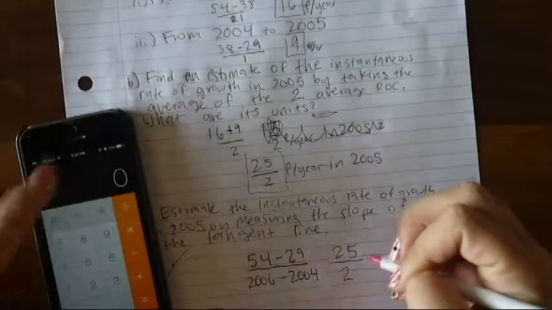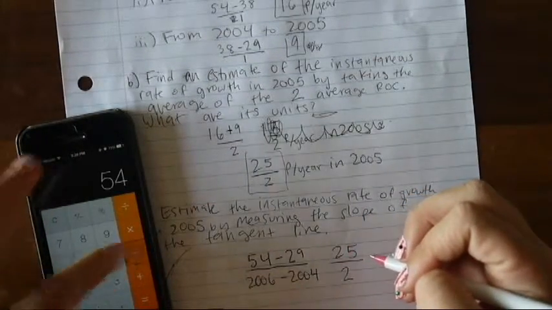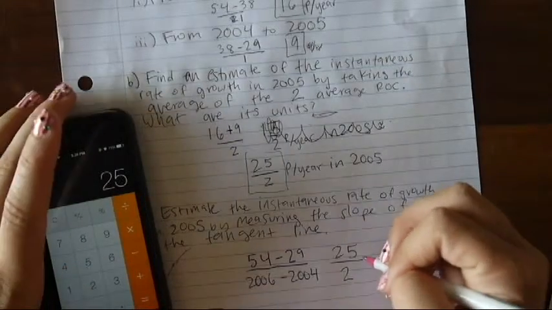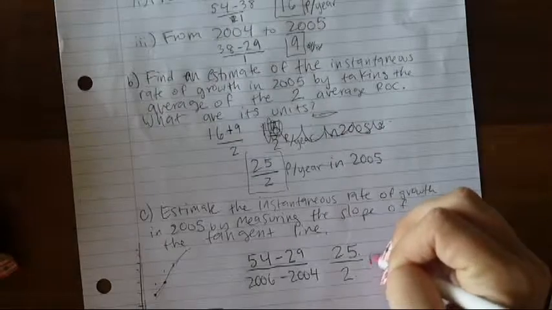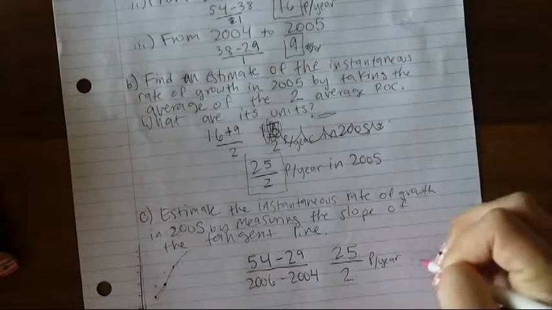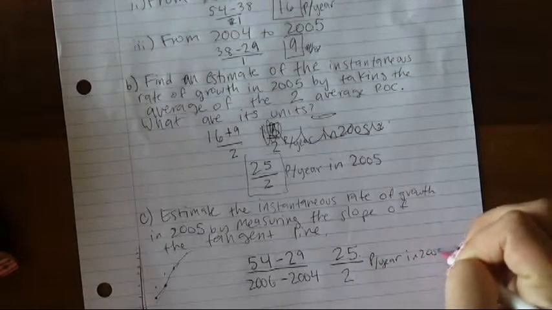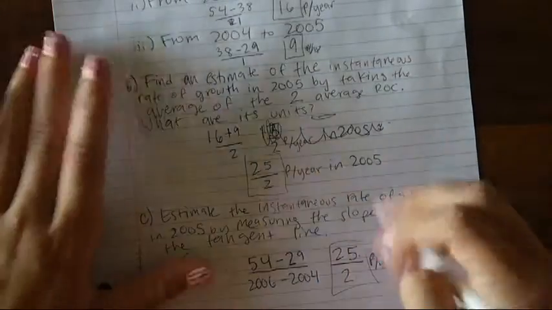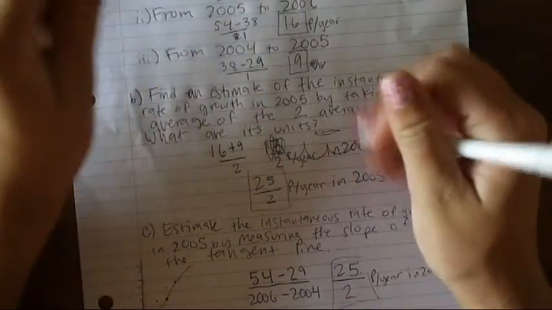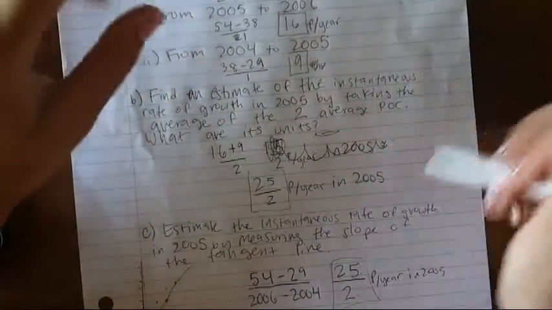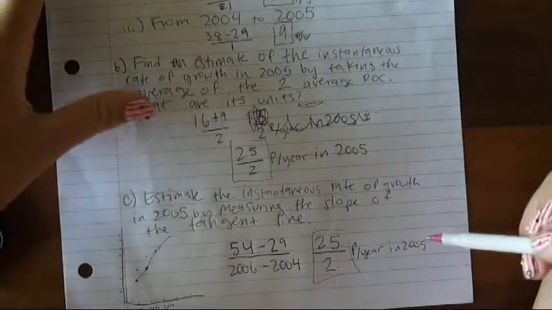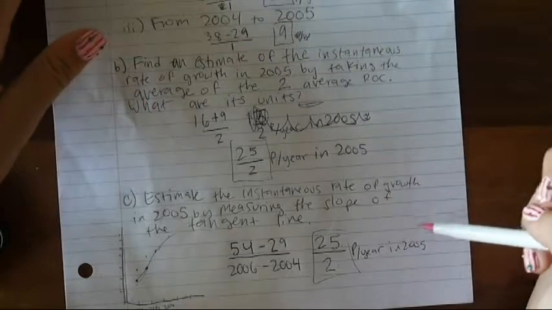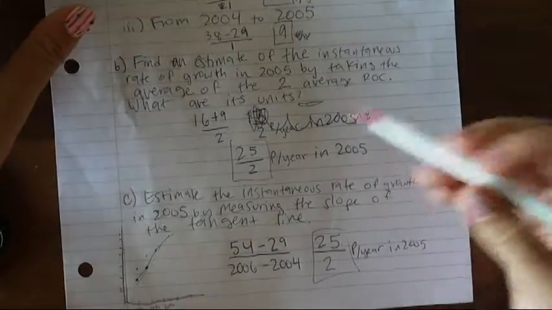So what we get is 25 over 2 P per year in 2005. So this is the same number that we got here using a different evaluation. You won't always get the same number, but this problem is just illustrating two different ways that you can solve for rate of change without using derivatives.